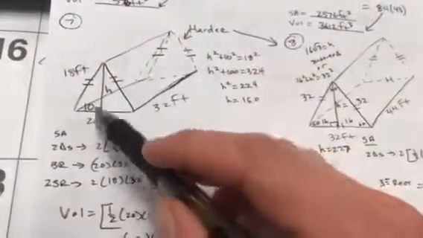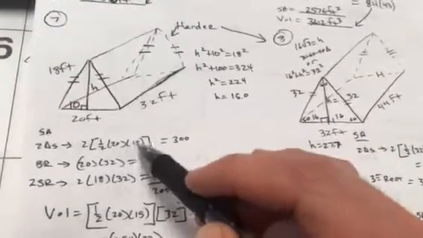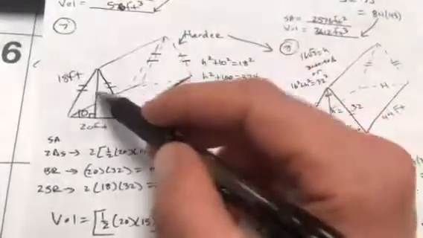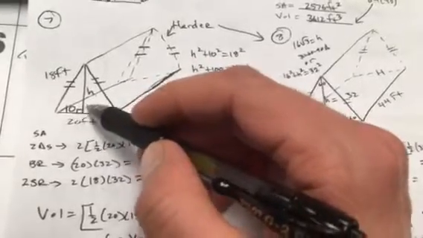Again, you have two triangles that act as the base, 2 times 1/2 base times height, but you actually need to figure out the height. So here's what we're going to do, folks. You have an isosceles triangle. That's nice. You're going to cut this in half because that's going to get you the height.